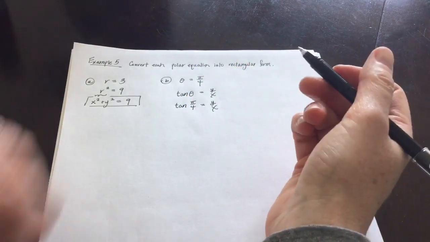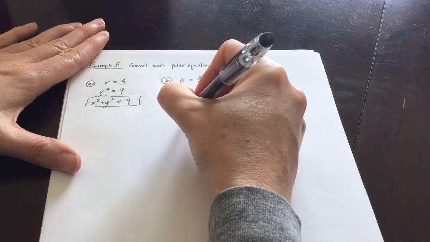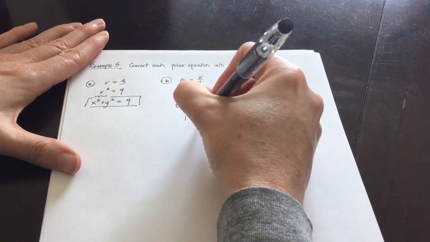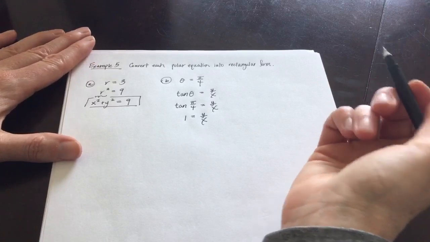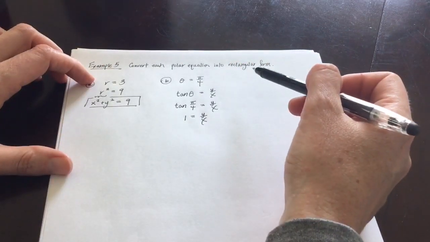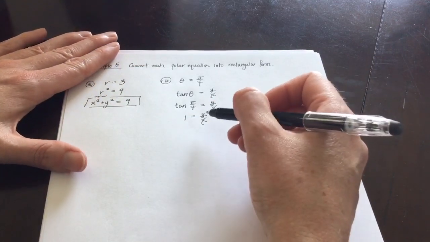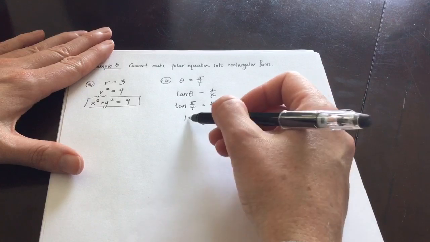Evaluate the tangent of pi over 4. It would be root 2 over 2 divided by itself, which would be 1. At this point, you have accomplished what they asked you to accomplish. However, don't be surprised if, with a problem like this, if you check your answer in the back, they multiplied both sides by x.